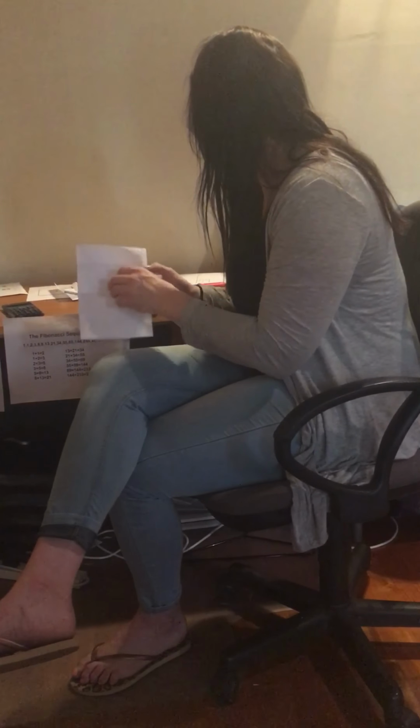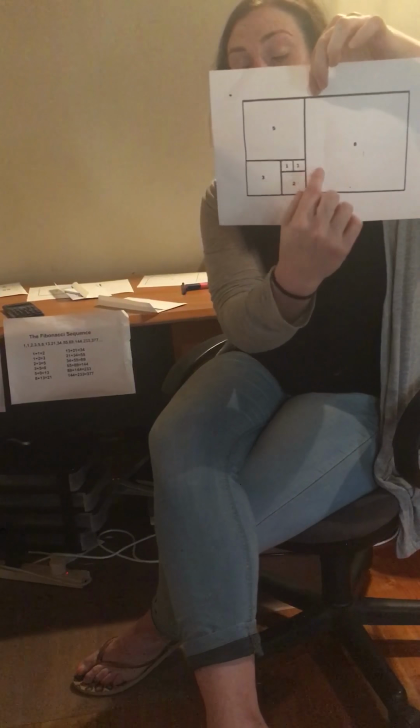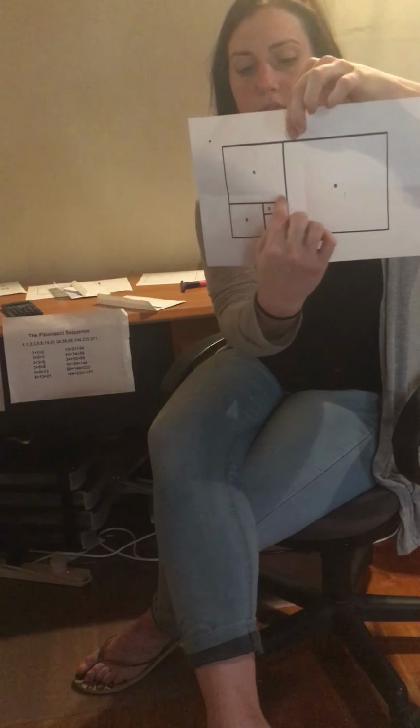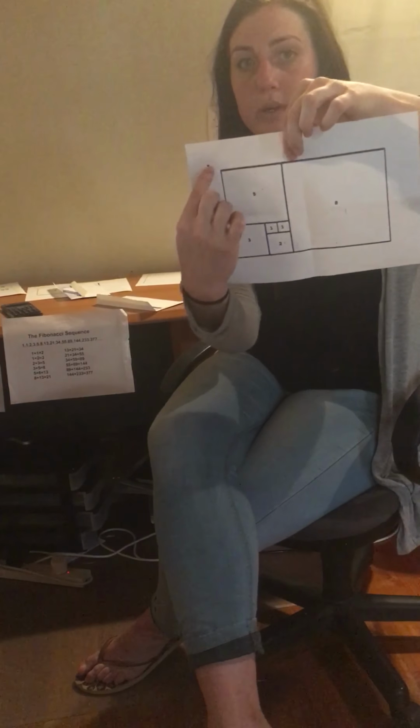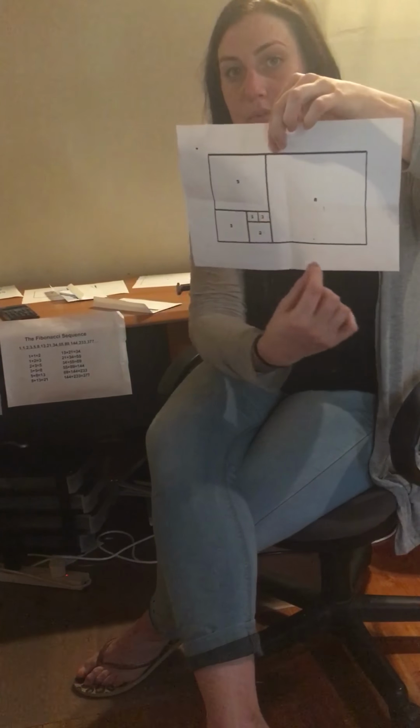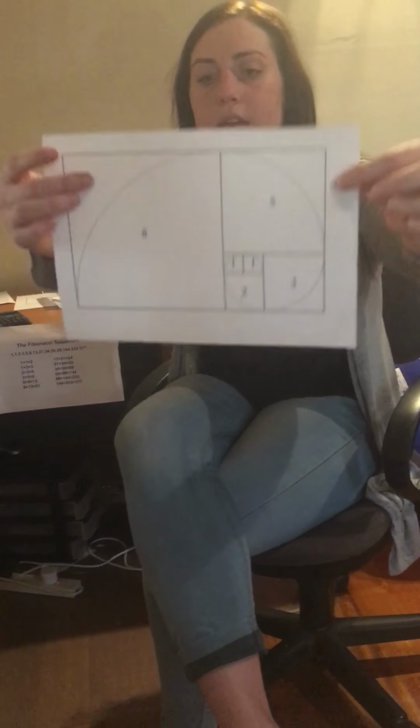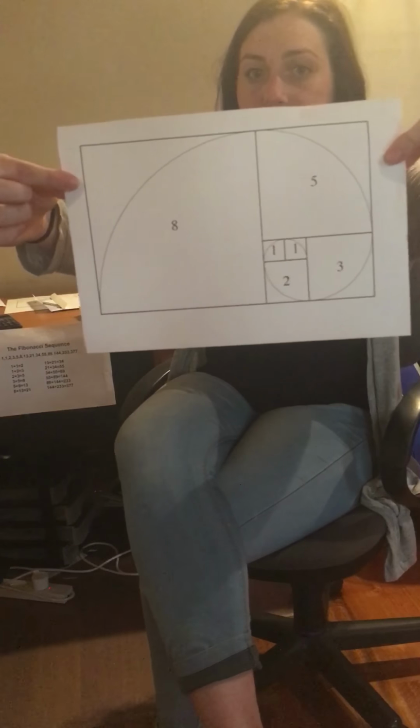Then, moving on to activity 3, I'll ask them to open up the next envelope, which does have this rectangle in it, and ask them to put a dot in each corner, going from this way to that way in each square, and then join the dots up, which should lead them to create something that looks like this, which is a Fibonacci spiral.